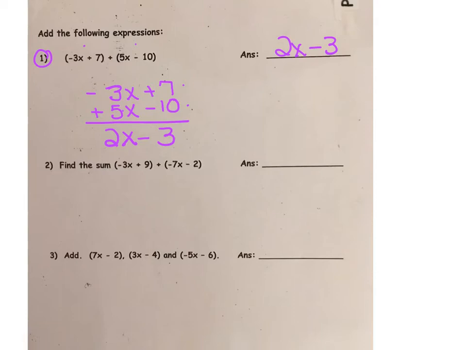Let's try the next one. Stack the terms properly. Negative 3x plus 9, negative 7x minus 2. Draw a line. Pause the video and complete this problem. When you're ready, turn it back on and compare your answer to my answer. Pause the video. You should have gotten negative 10x plus 7.